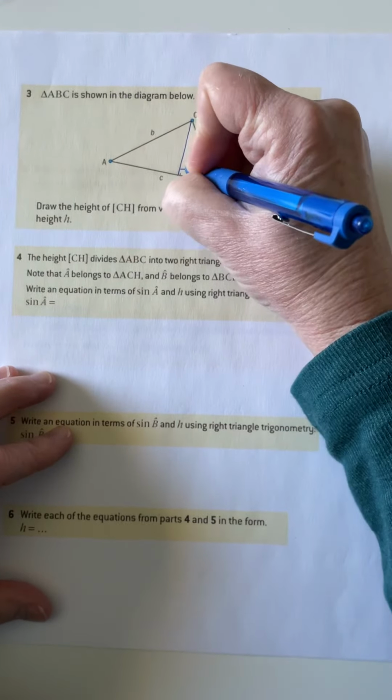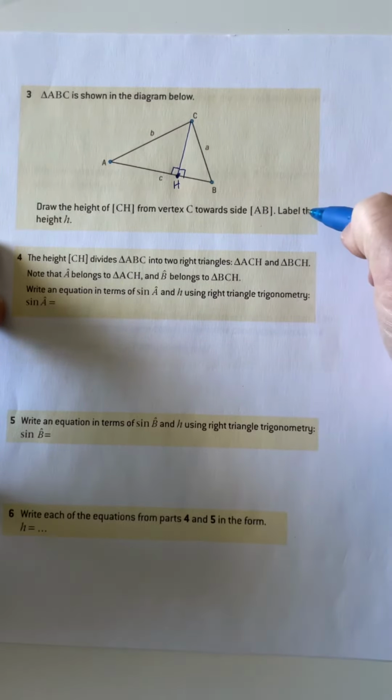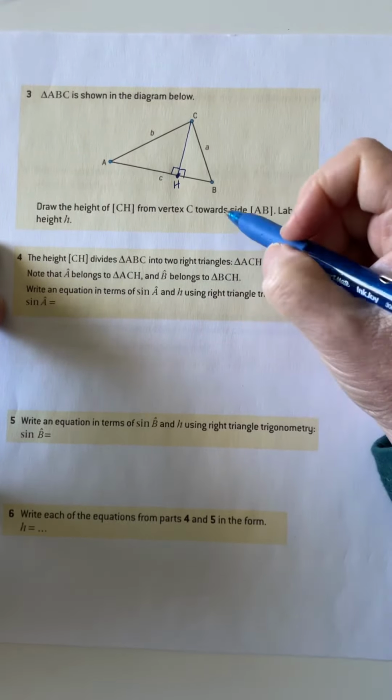Okay, so we're creating a 90-degree angle here and a 90-degree angle here. So we've just created 2 right triangles with 90 degrees in them, out of this one triangle that is a non-right triangle. Okay, draw the height CH. So we're going to label this point capital H from vertex C towards AB, and we're going to call this side CH. Label it H. Okay, so we'll label it H.